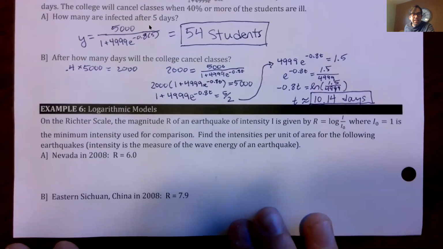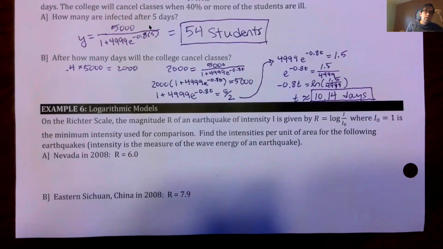Okay. Last example, example 6, logarithmic models. On a Richter scale, the magnitude R of an earthquake of intensity I is given by R equals log of I over I naught, where I naught equals 1 is the minimum intensity used for comparison. If you take physics, any variable with a sub-zero is usually referred to as I naught or something naught. Find the intensities per unit of area for the following earthquakes. Intensity is a measure of the wave energy of an earthquake. Interesting. There's all sorts of different applications for logarithmic and exponential equations, as you can see throughout this whole lesson.